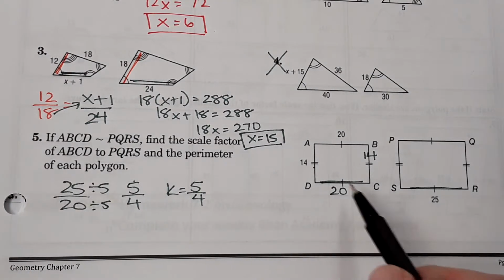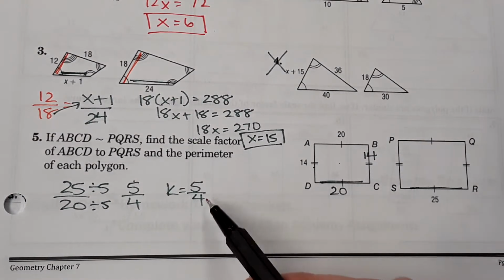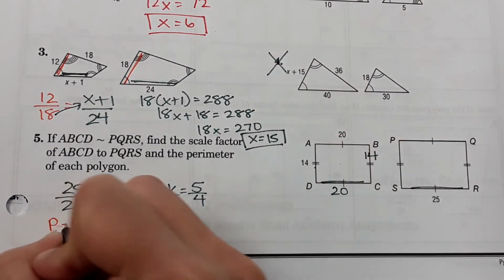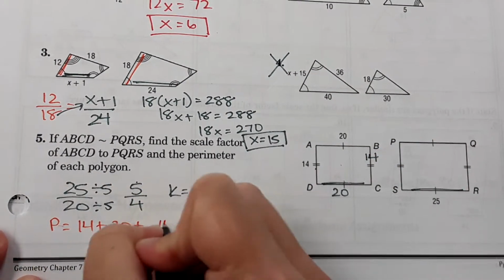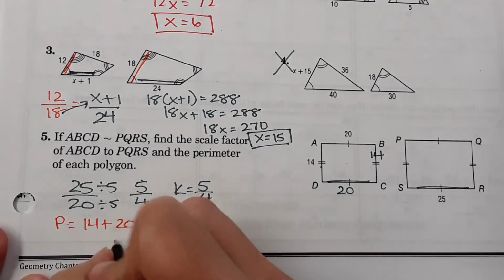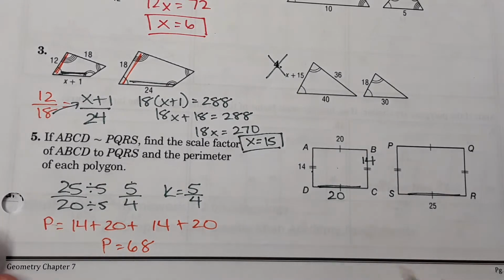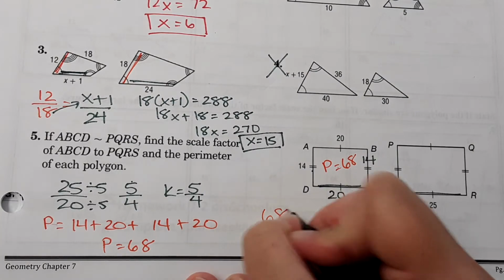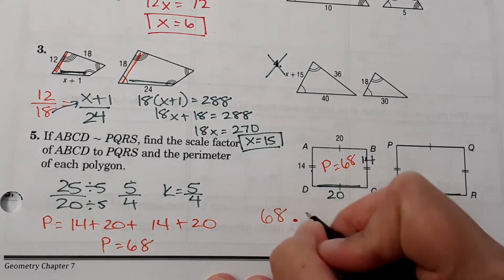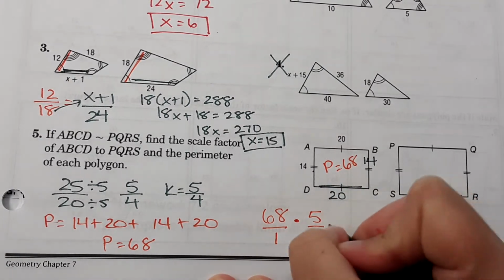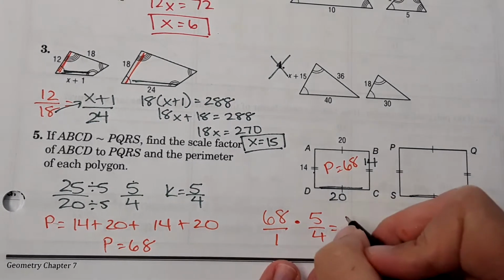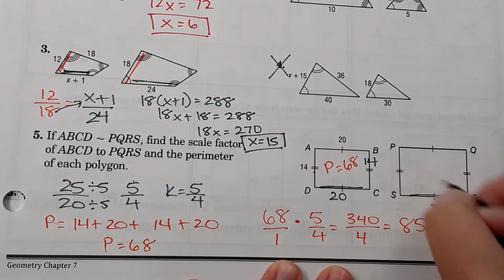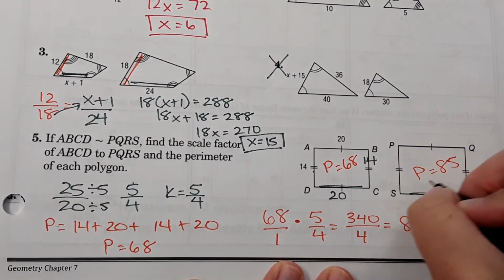Now what I can do is I can find the perimeter of the first one and then multiply it by the scale factor to find the perimeter of the second one. So perimeter of this right here, 14 plus 20 plus 14 plus 20, comes out to 68. Then take 68 and multiply it by 5/4. So the perimeter of the second one is 85.